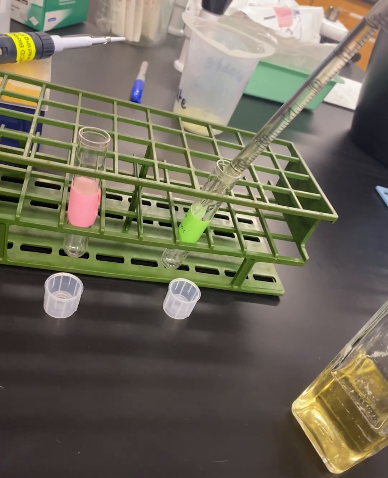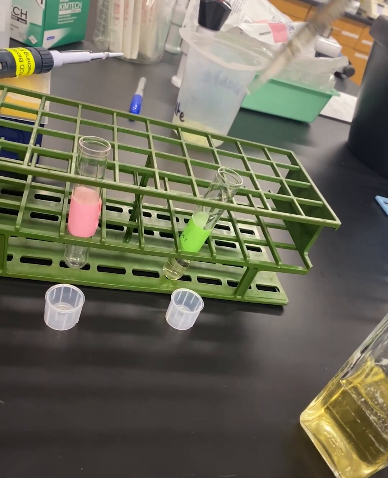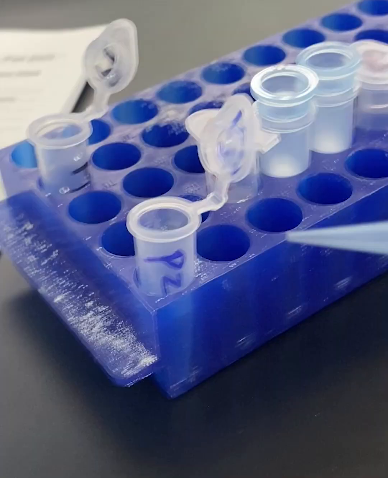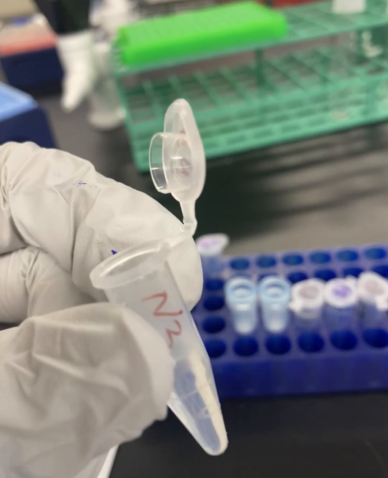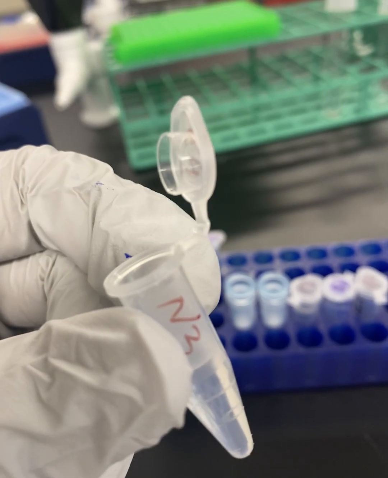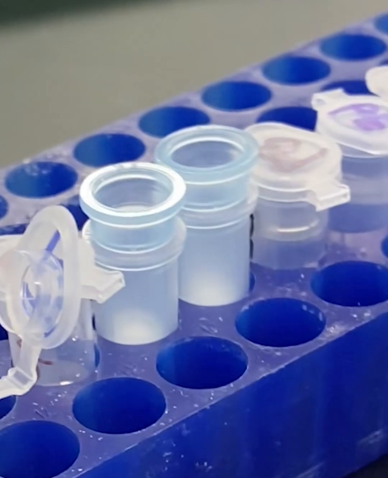These overnight colonies are used for mini-prep. SDS and sodium hydroxide lyse the cells and denature DNA. This is in buffer P2. Neutralization precipitates chromosomal DNA while plasmids rapidly reanneal and stay in the solution. This occurs in buffer N3. Spin columns purify plasmid DNA effectively.